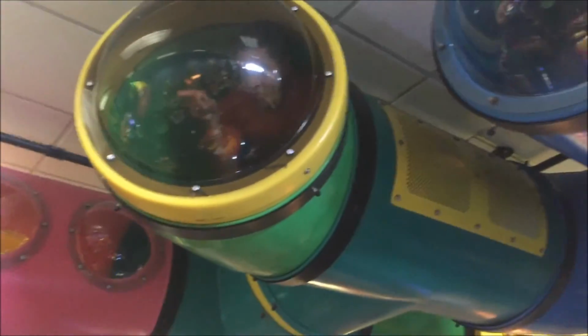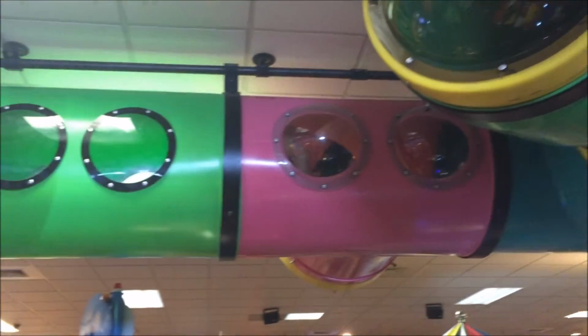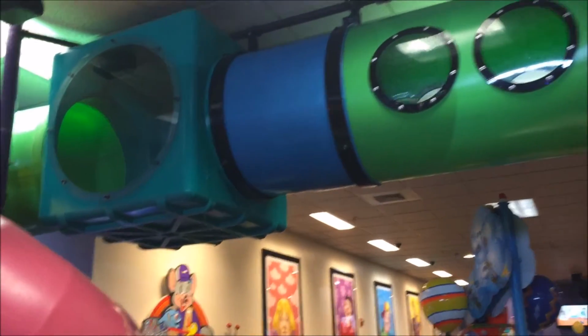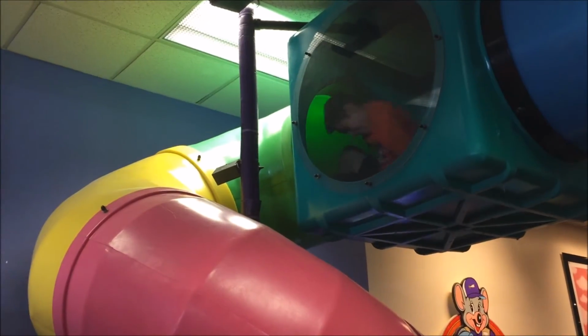Oh my gosh, look at Deon once again. Oh, and here is the end of the circuit. Deon is traveling at a speed of 5 amps. He goes down the slide.